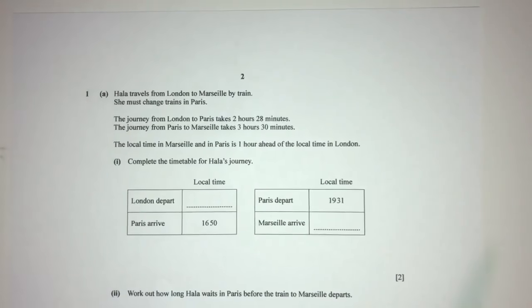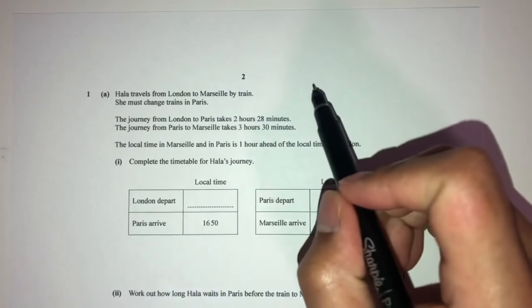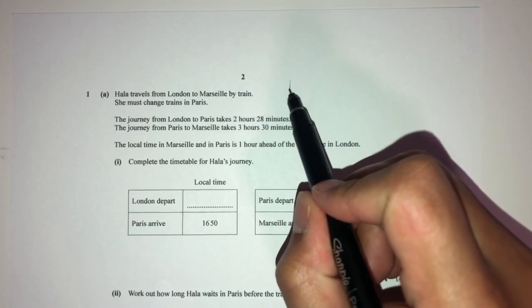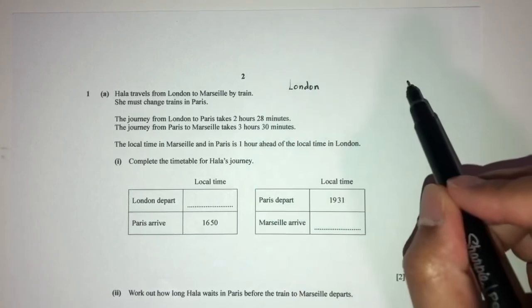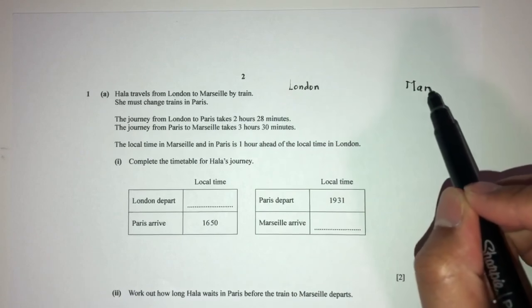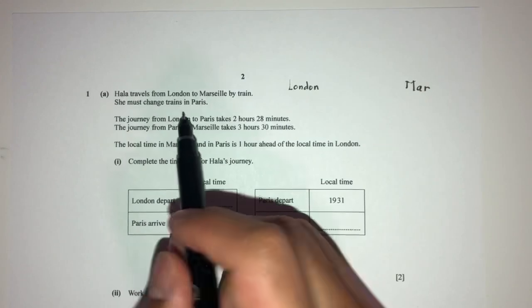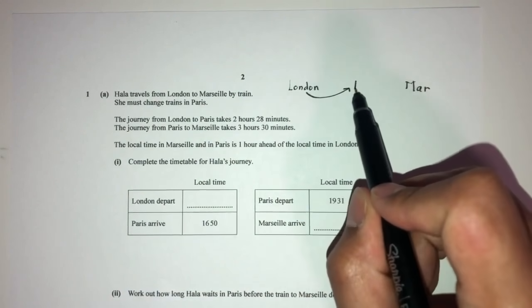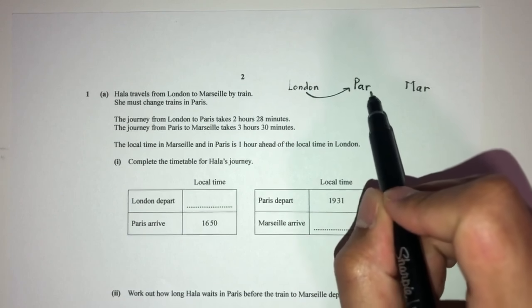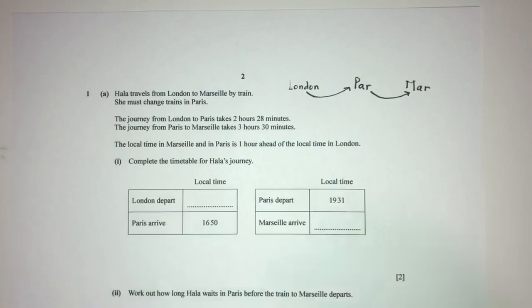So, Hala travels from London to Marseille by train. So we have London here, and she's trying to go to Marseille, M-A-R right here. Now, she must change trains in Paris. So basically, from London, we have to first go to Paris and then go to Marseille. That's the idea for her journey.